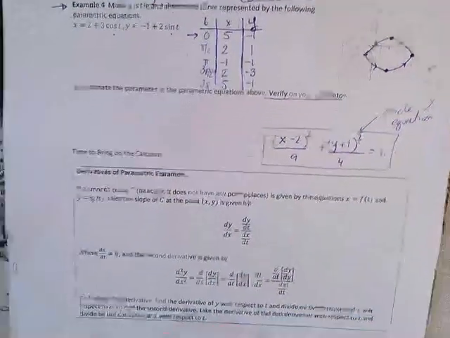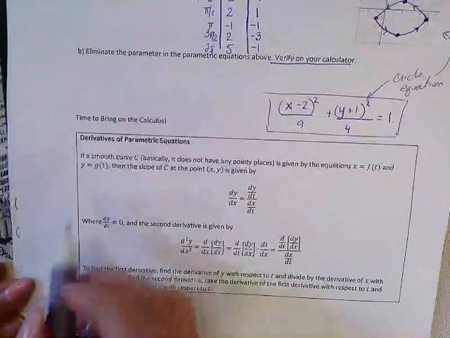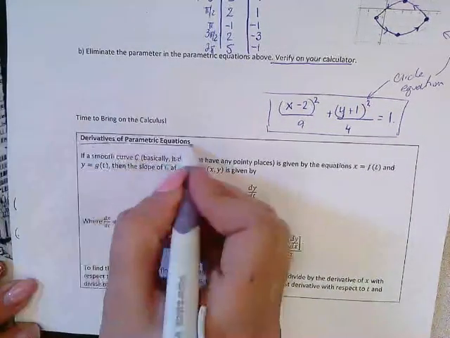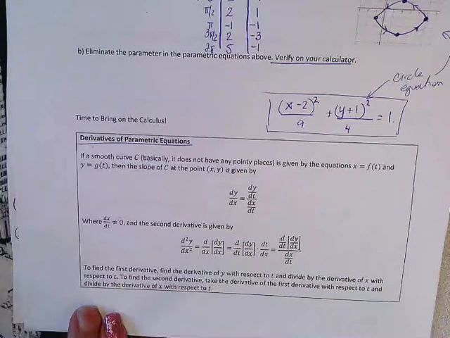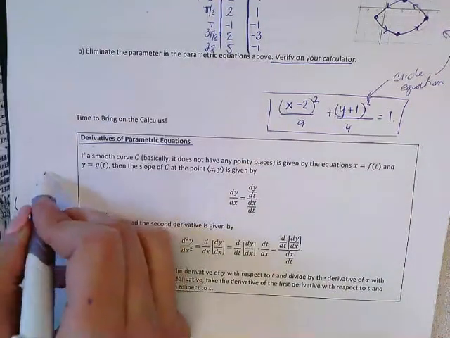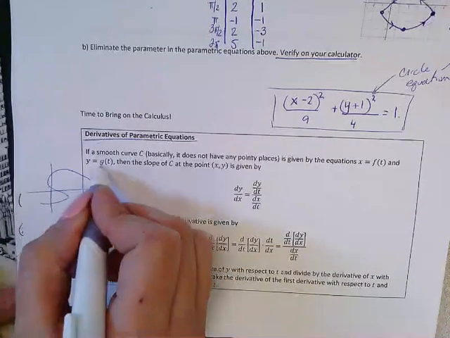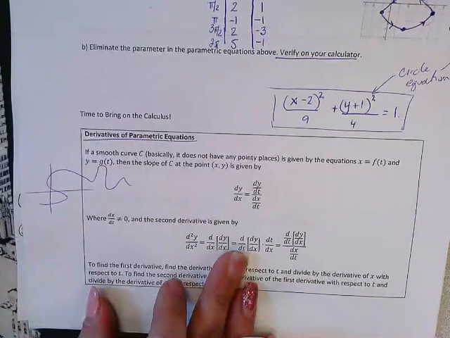Alright, so time to bring on the calculus. So all of that was just review of pre-calc. So first off, before we get started, derivatives of parametric equations. If a smooth curve C, basically, it does not have any pointy place. So if we talk about a smooth curve, it doesn't matter how the curve looks like. Okay, the point is that there's no pointy area.